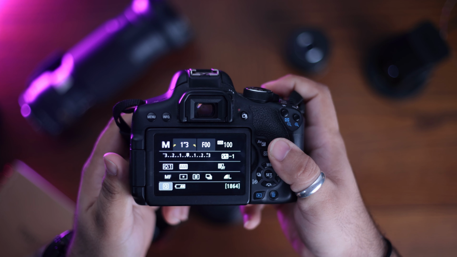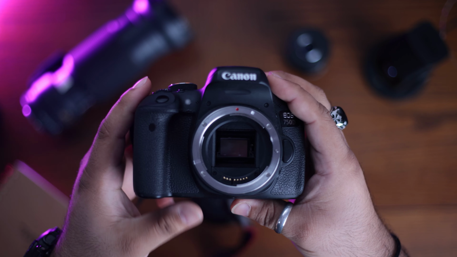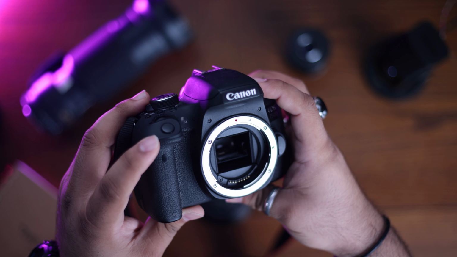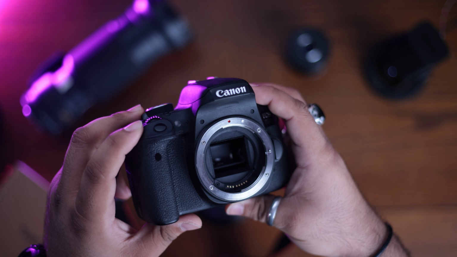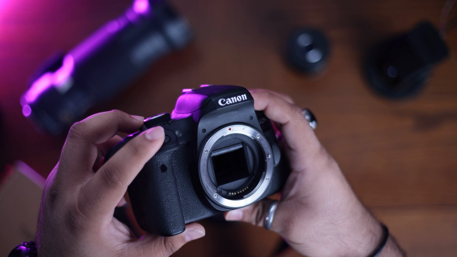And if the shutter speed is very low, like 1/30th of a second or one whole second, the shutter is going to stay open for one whole second, and this is going to allow more light to enter the camera. That's the first part: shutter speed controls exposure.